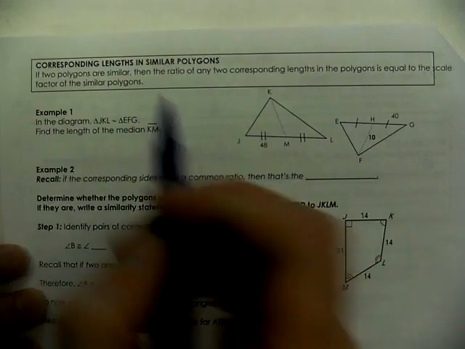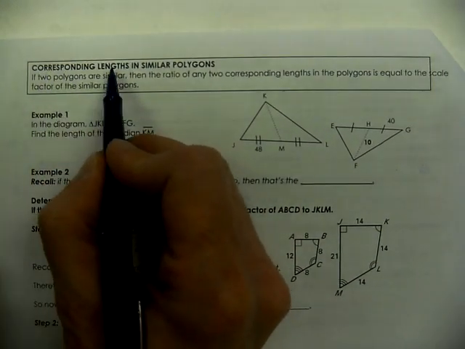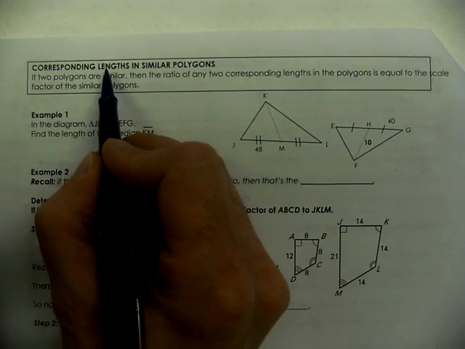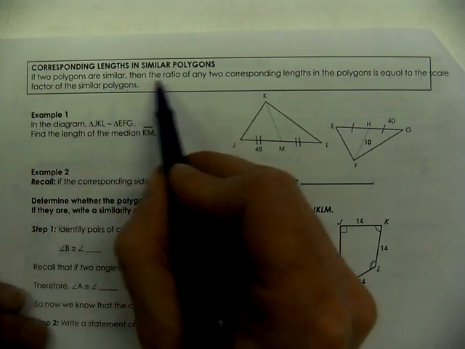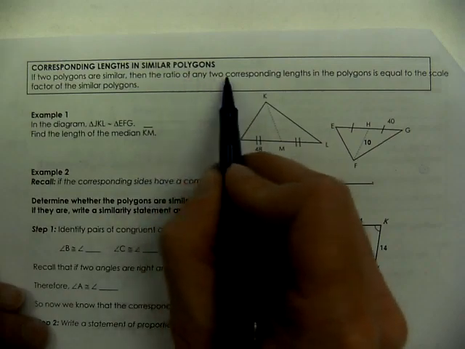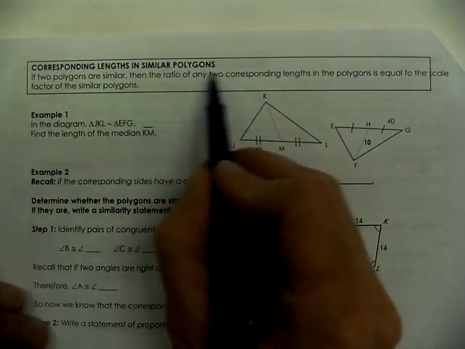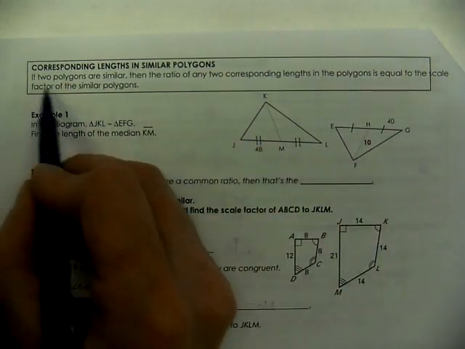So it's formally described here in this box. Here it says corresponding lengths, so that could be on the sides or it could be on the inside with a median or with an altitude. So if 2 polygons are similar, then the ratio of any 2 corresponding lengths, right? So that could be your altitude or your median. Any 2 corresponding lengths in the polygon will be equal to the scale factor.